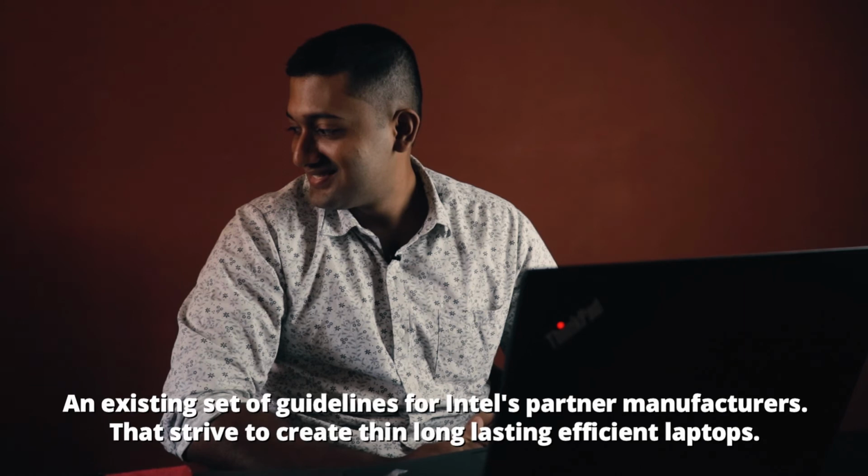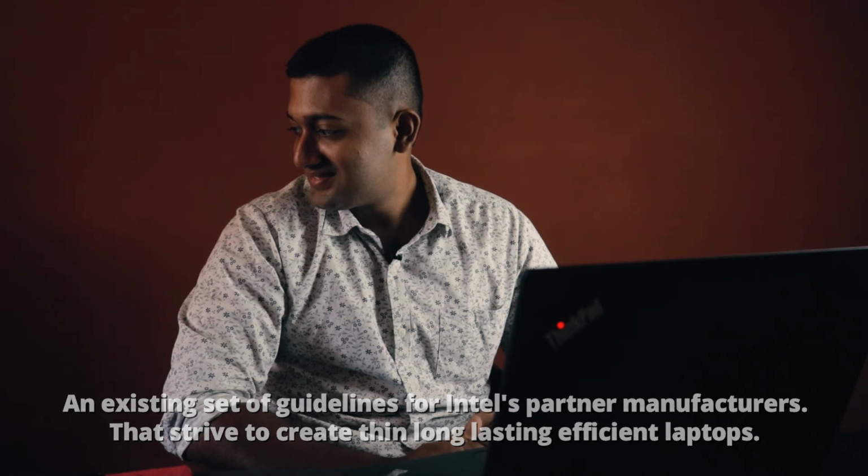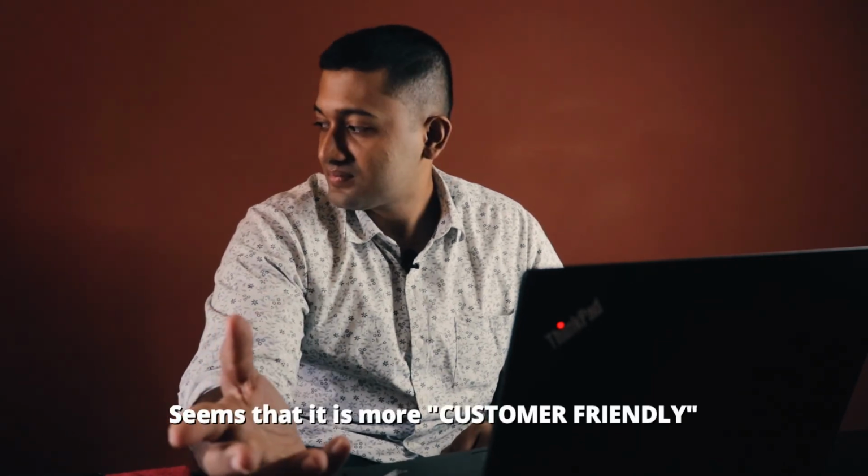Lenovo will be launching the 11th gen Intel processor ThinkPad variants of E14 and E15. What they call it is the Intel Evo. Hey, why do they call it Intel Evo? Do you have any idea? Our cameraman will help us. An existing set of guidelines for Intel's partner manufacturers that strive to create thin, long-lasting, efficient laptops. The Intel Evo, I don't know why it's called Evo, but anyways, it sounds quite cool. So you can wait for that. It's more customer friendly. Let's see. Good luck for Intel.